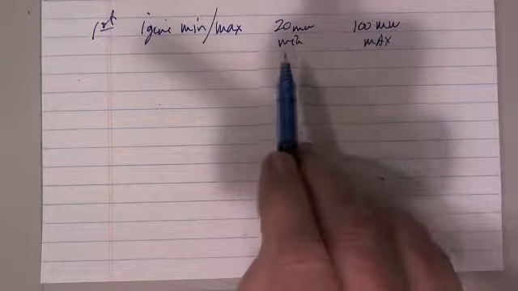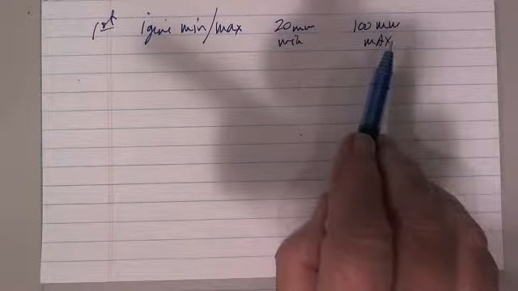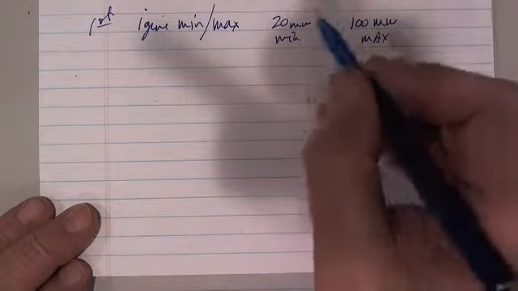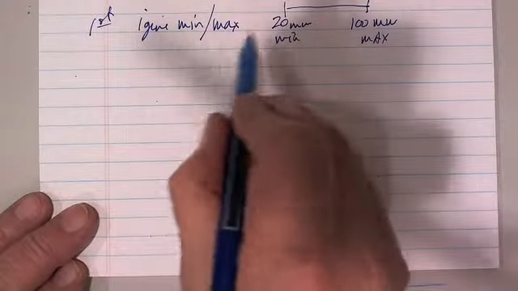So with two of them, it can go from 40 to 200. They're both operating 40 to 200. So there's the limits, but we're going to ignore them at first.